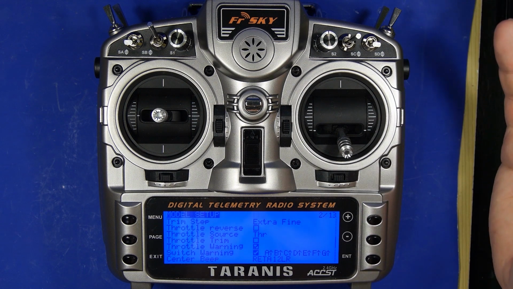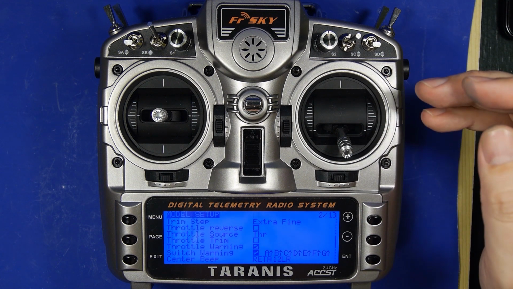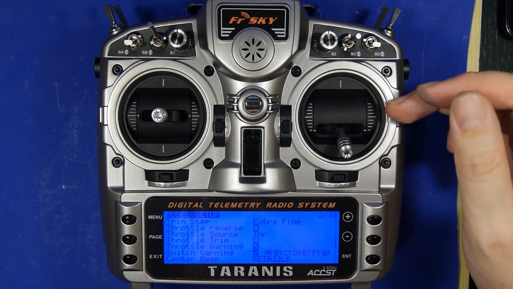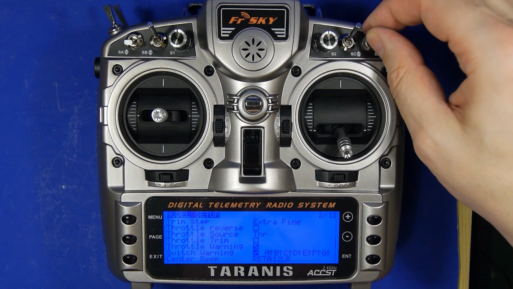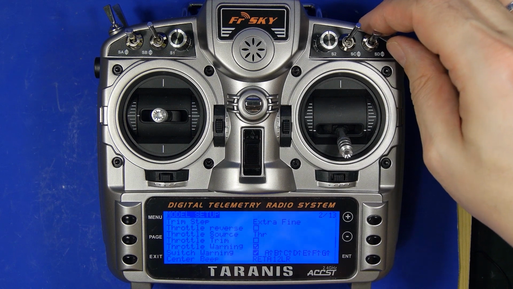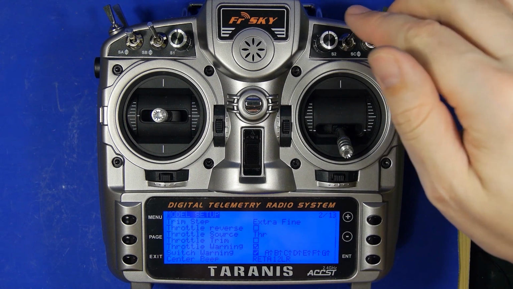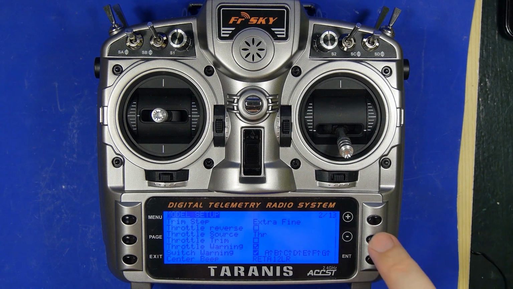Switch warning, the same. When you switch on the radio, it can check if all switches are in the right position. And what is the right position of the switches? You can set it here, or you can just switch off this function.